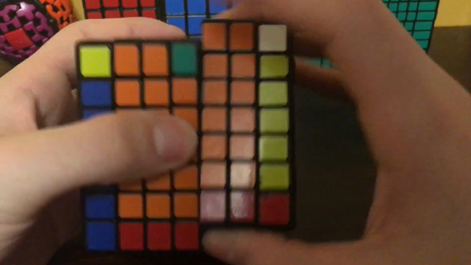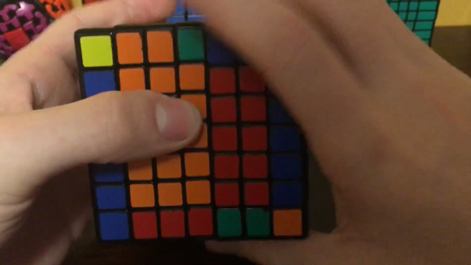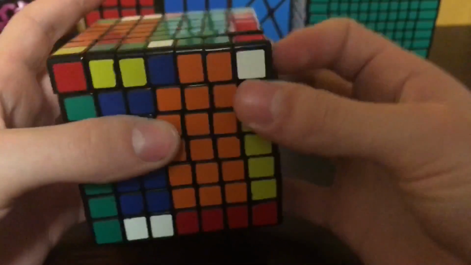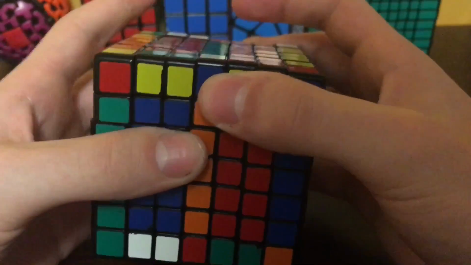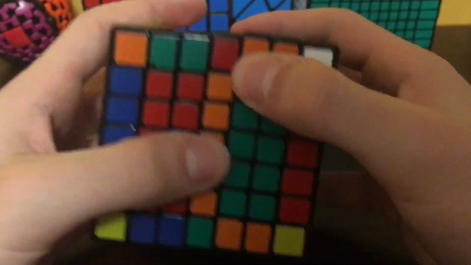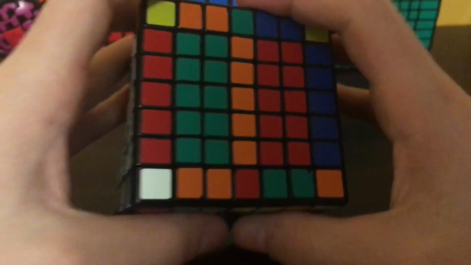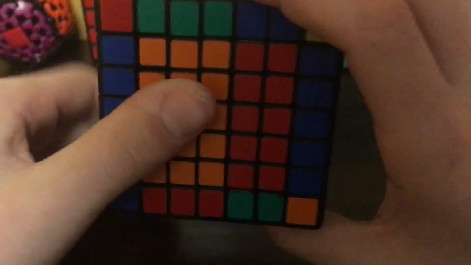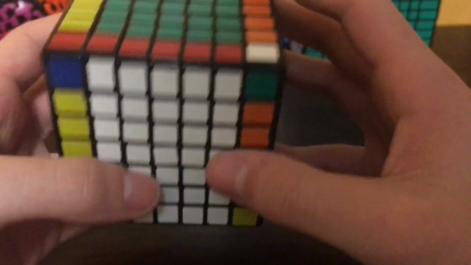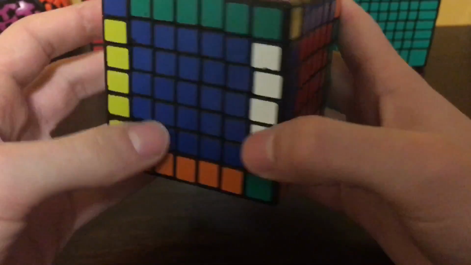So the algorithm for this would be R2, B2, U2, L, U2, R prime, U2, R, U2, F2, R, F2, L prime, B2, R2. And that solves your last edge. And this is when you just go to 3x3 stage. So that should be simple enough.